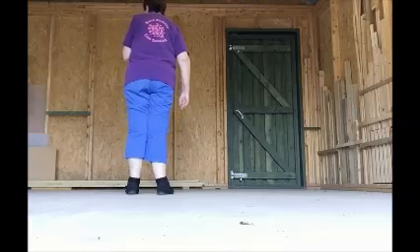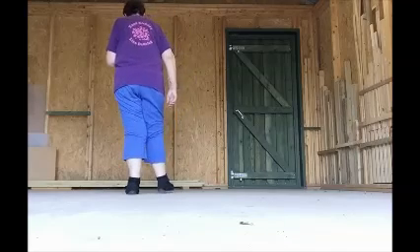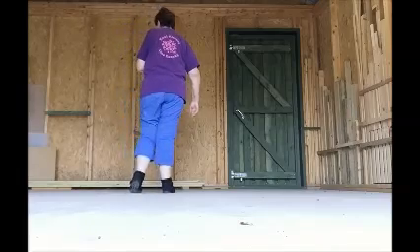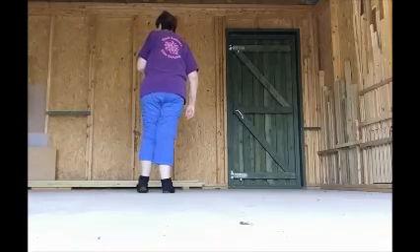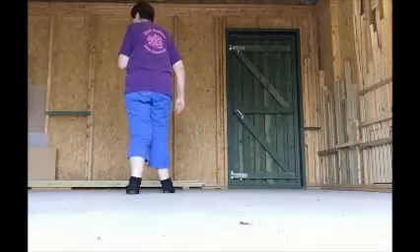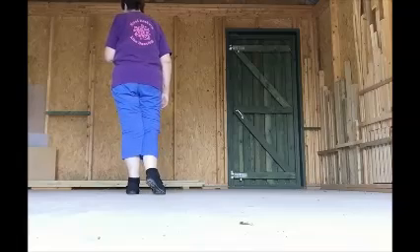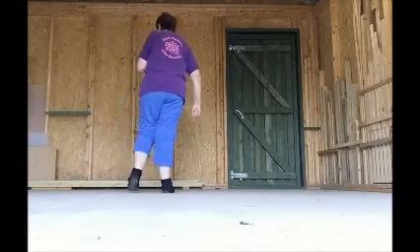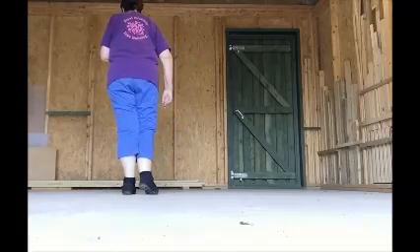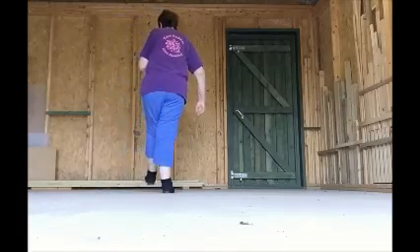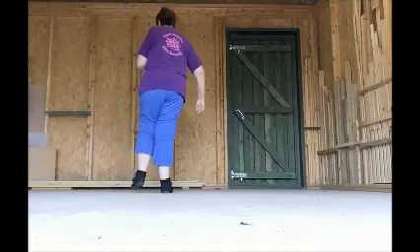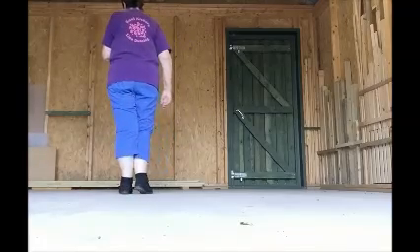So you step forward on your right for 1, kick your left forward for 2, step back on the left for 3, and touch for 4. So you're going to lead with the right again. So it's step, kick, back and touch. Step and kick, back and touch. So 1, 2, 3, 4.